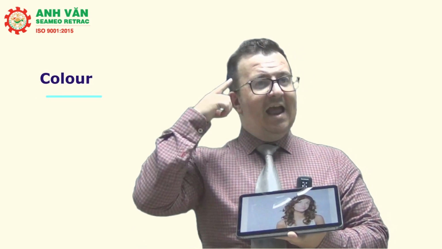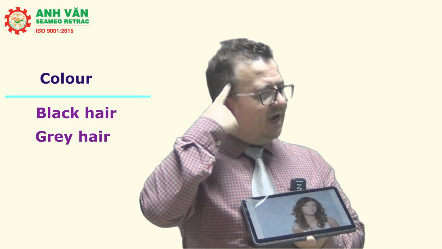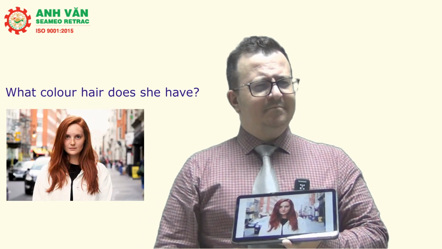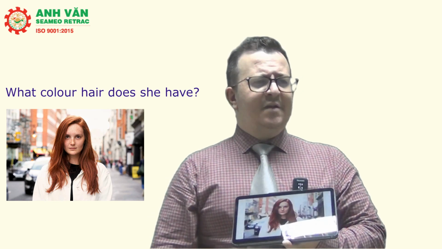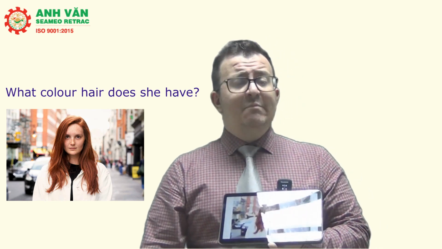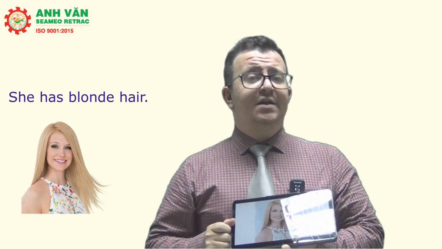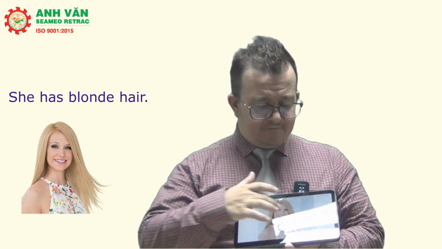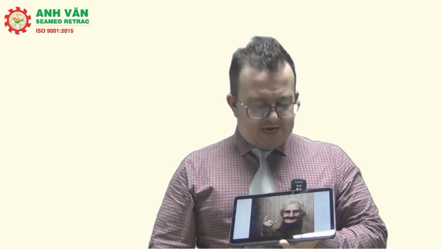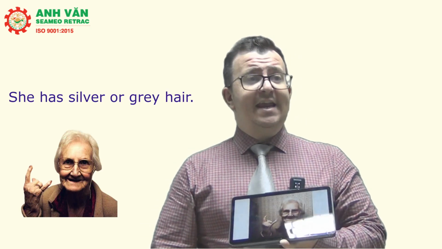Now, obviously, my hair, it's kind of black. It's going a bit gray on the sides now because I'm quite old. What color of hair does she have? She has brown hair. What color hair does she have? Now, you might think she's got orange hair. And yes, the color of her hair is orange. But in English, we would describe this as red hair, using the color red. This girl, she doesn't have yellow hair, she has blonde hair. Blonde hair. And finally, my grandma here, she has silver or grey hair. Okay, that's what's happening to me on the sides now.